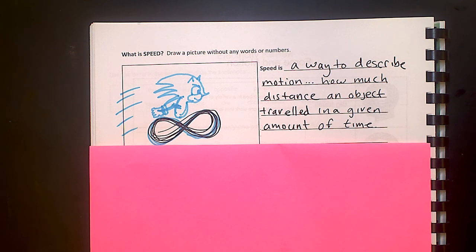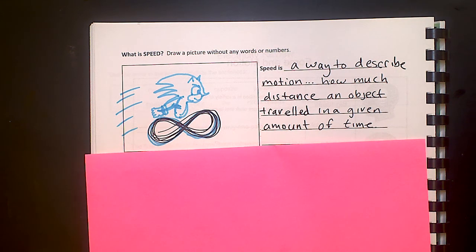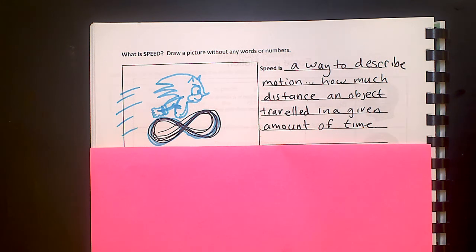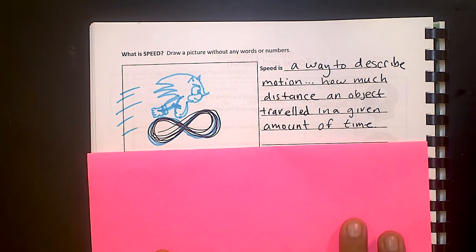So remember to put on your science hat when we're in this class, and we're going to think of the definition of speed as not how fast you're going, but as in how much distance is traveled in a given amount of time. So today we're going to practice that science definition of what the word speed means.